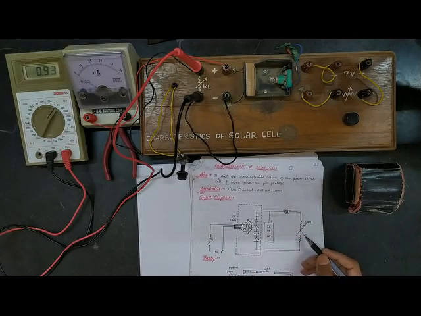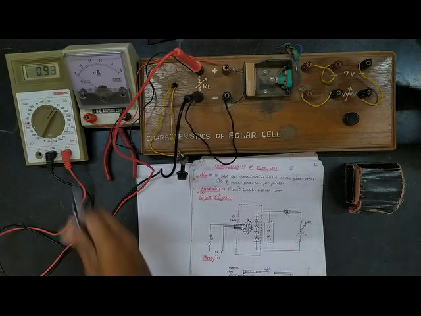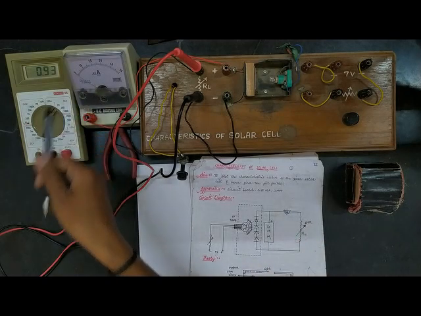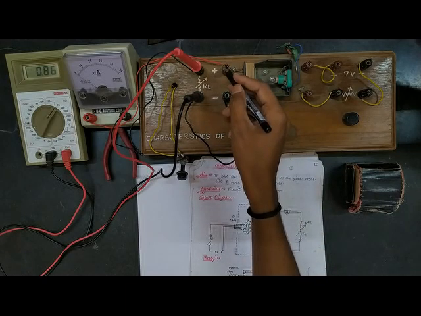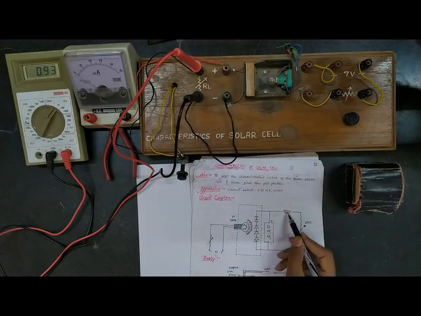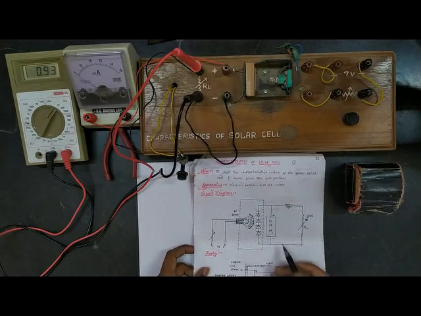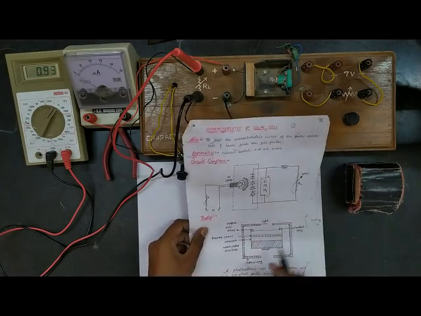And yes, here we have attached the microammeter. So this is a microammeter. The positive end of the microammeter is connected to this point, and the negative end, obviously, is connected to the positive of the multimeter. So this is the circuit diagram, and whatever you can see here is this also.